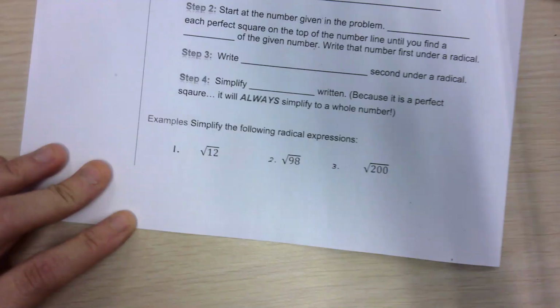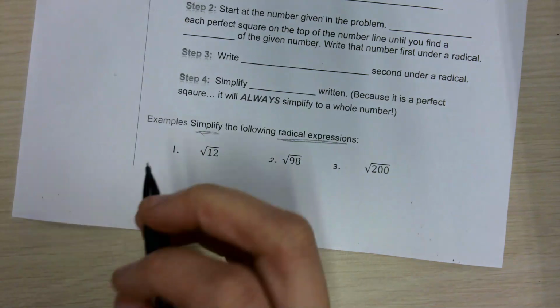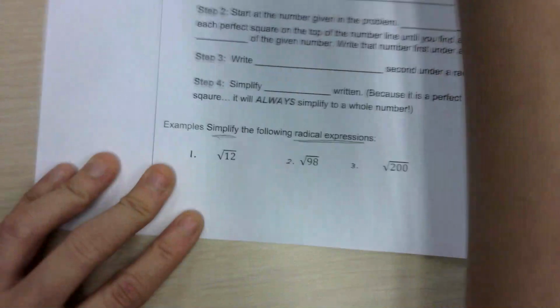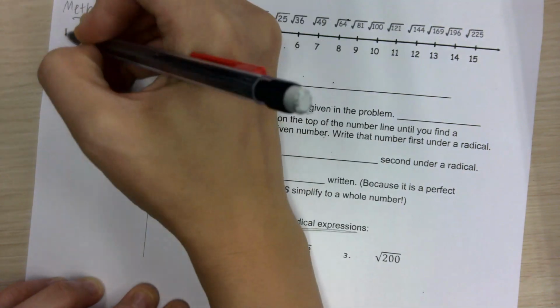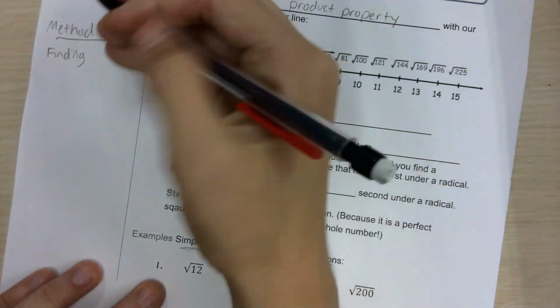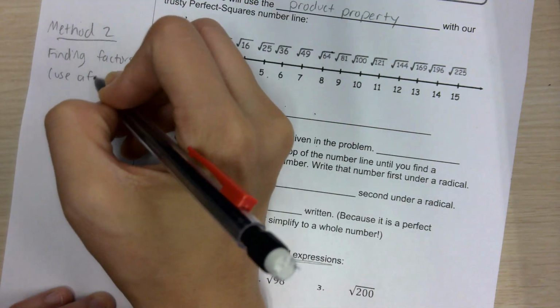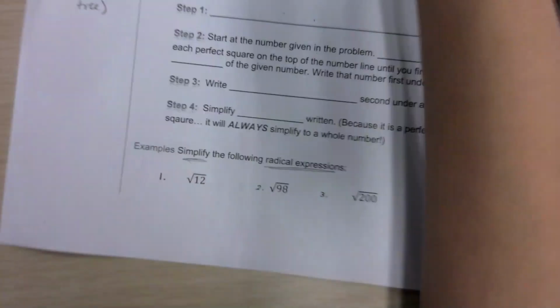Okay, so there's 2 methods to simplifying radical expressions. So the first method is going to be this method using the number line. The second method, finding factors. You can use a factor tree. Okay, so we're going to do method 2 and then we're going to do method 1.